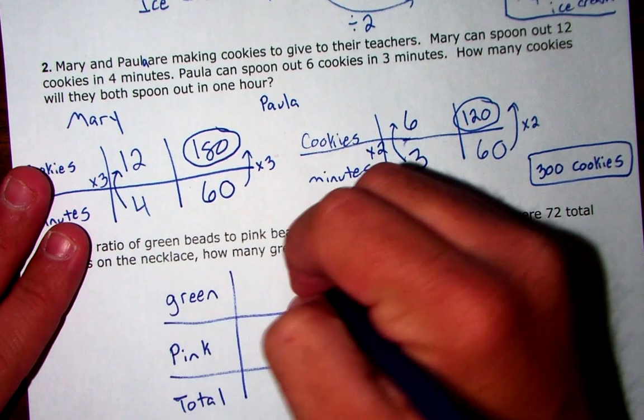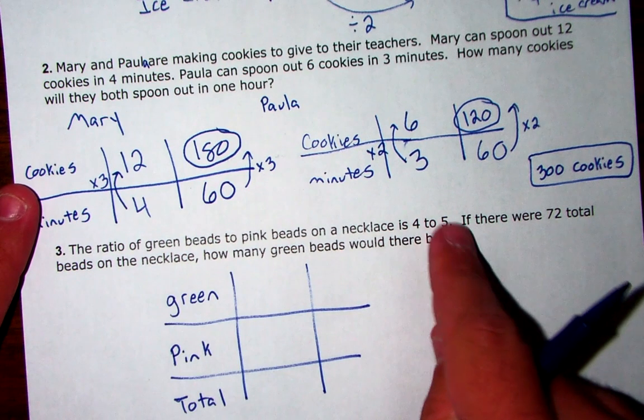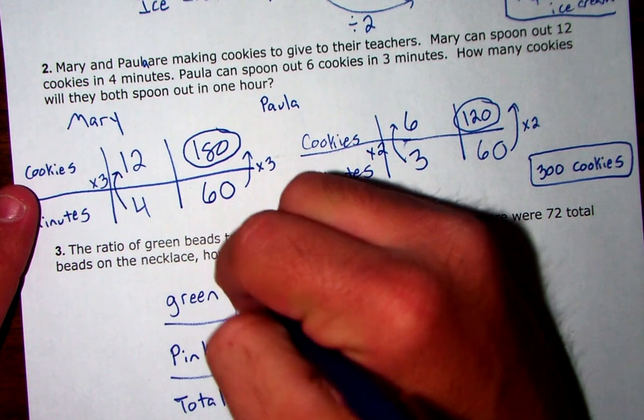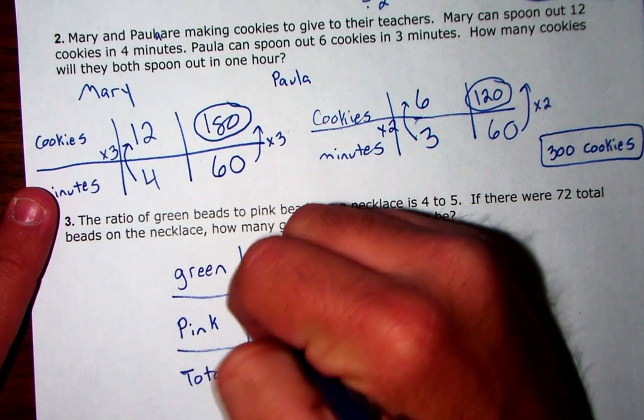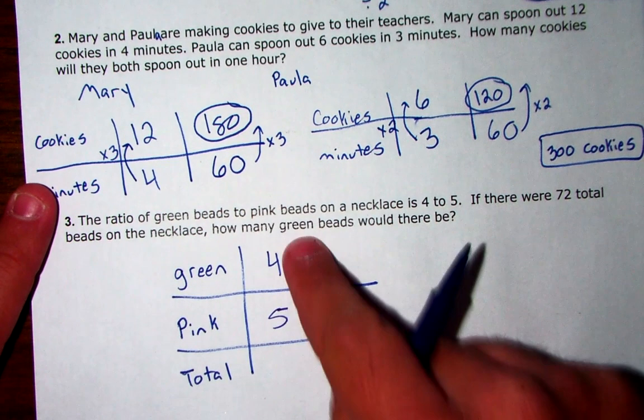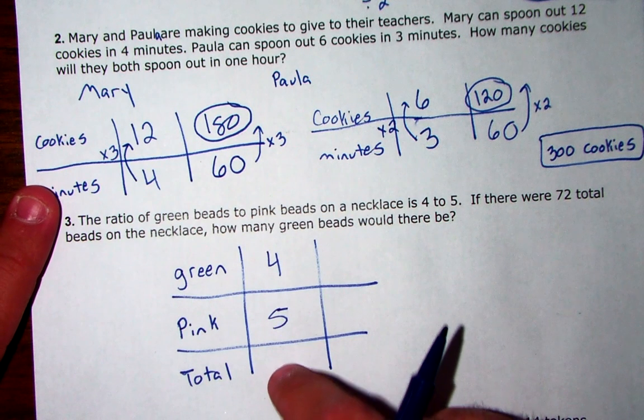Well, it says the ratio of green to pink is 4 to 5. So for every 4 green, there's 5 pink. If this was a bracelet, how many beads are on this bracelet right here? Well, 4 plus 5 would give you 9.